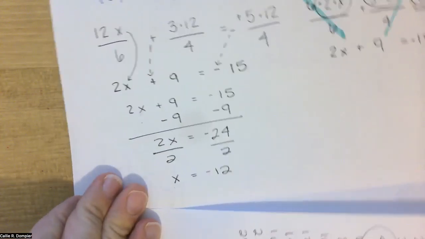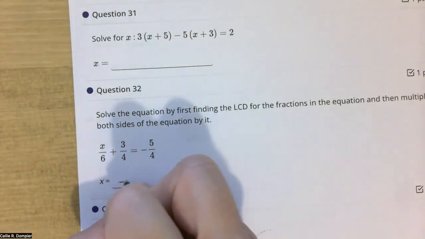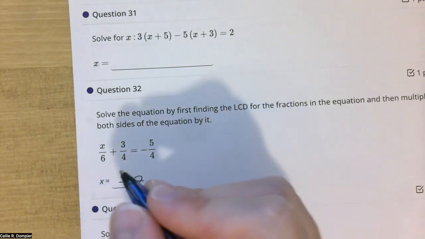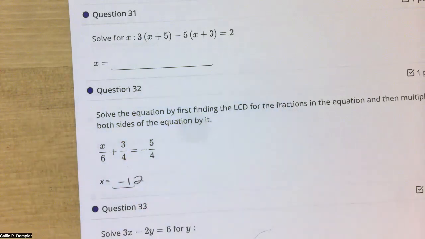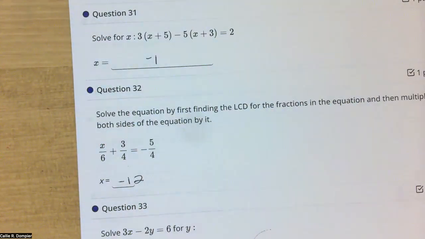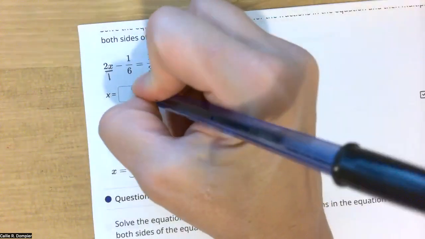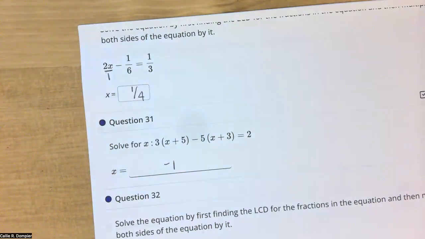Good. What was 31? 31 was -1. I stopped writing my answers down. I think this one was 1/4, right? Okay.